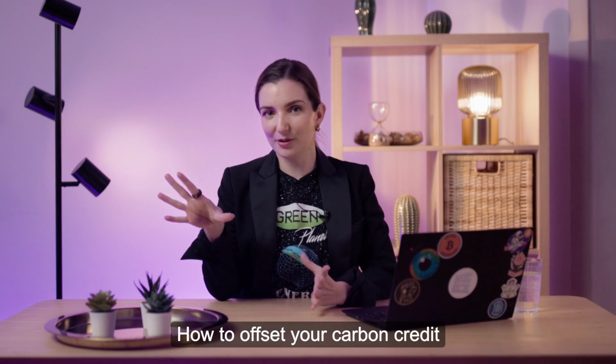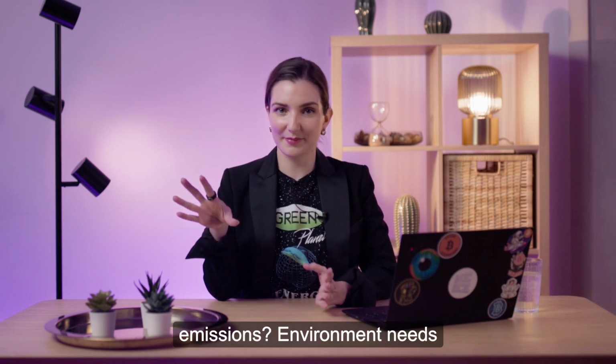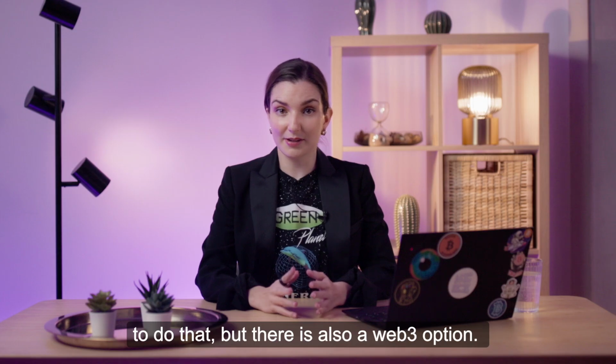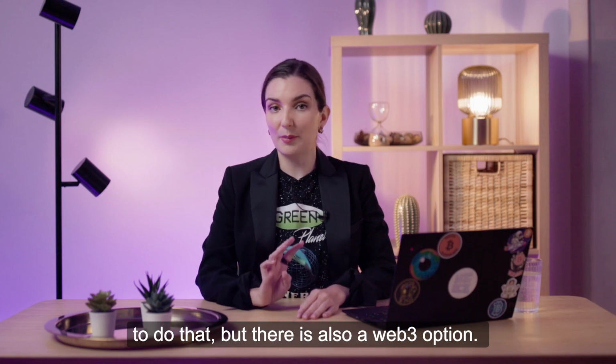How to offset your carbon credit emissions? The environment needs our help. There are many ways to do that, but there is also a Web3 option.